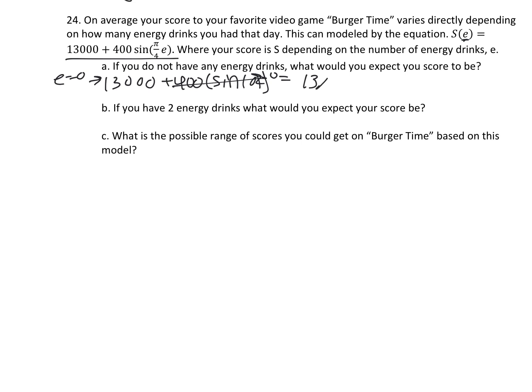So the whole value is 13,000 points. If I've got 2 energy drinks, I substitute 2 in. I get 2 pi over 4, which is just pi over 2. So that's just 1. And so that would be 13,400.